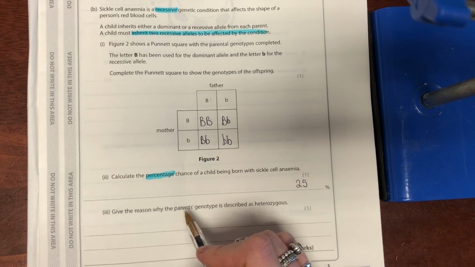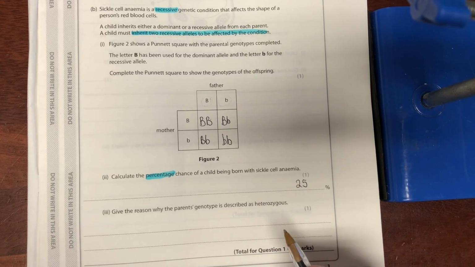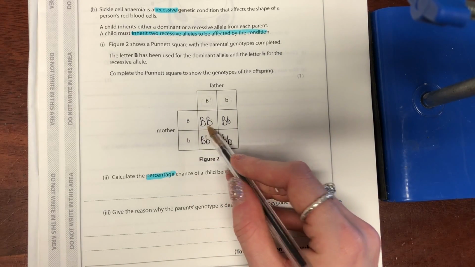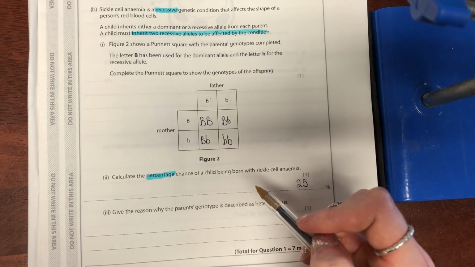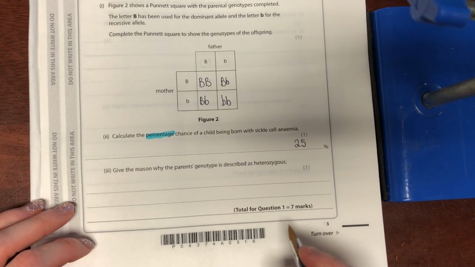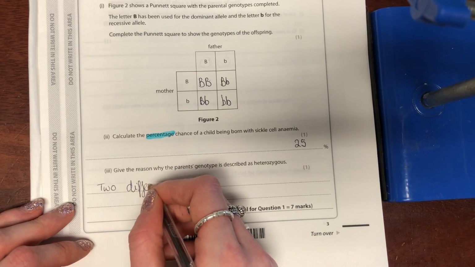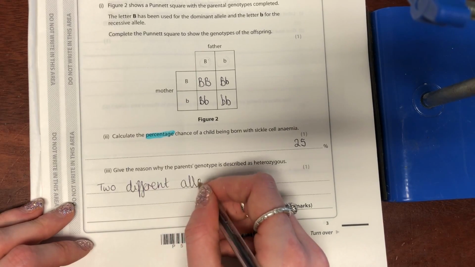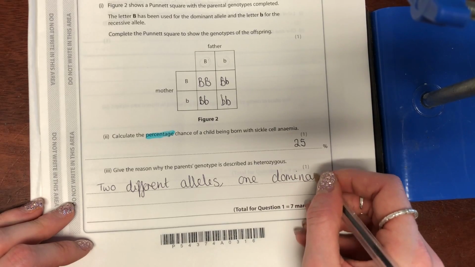Next question here. Give the reason why the parent's genotype is described as heterozygous. We've covered that already. Heterozygous, hetero means different. You can be heterozygous or homozygous. You can have two of the same alleles, like this child does, or this child does. They're homozygous. Or you can be heterozygous, two different alleles, the mother and the father. So the reason why their genotype is described as heterozygous, they have two different alleles. One dominant, which is the capital letter, and one recessive.